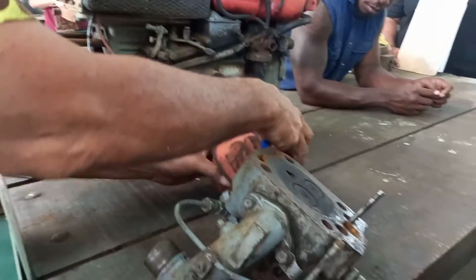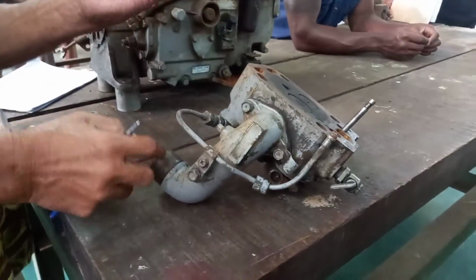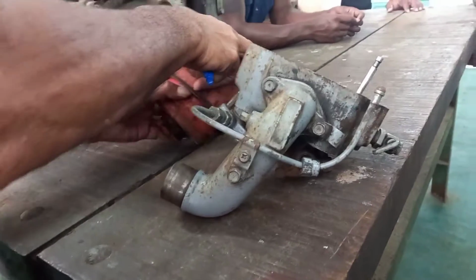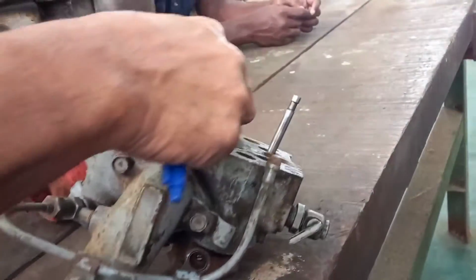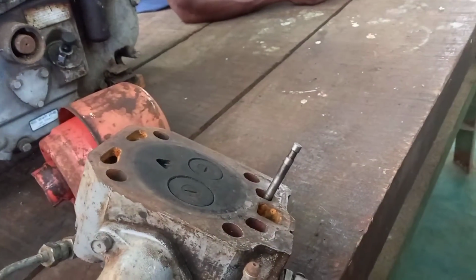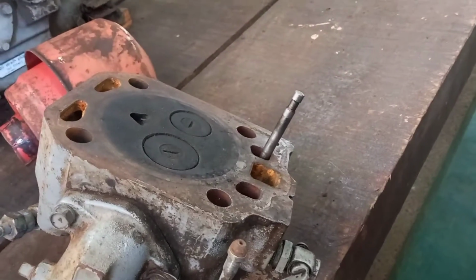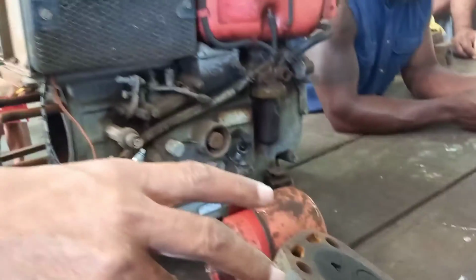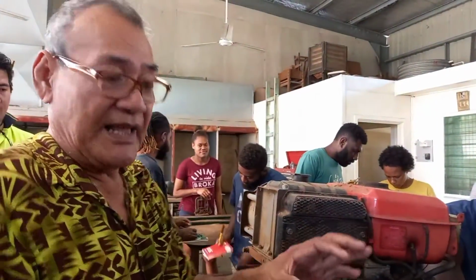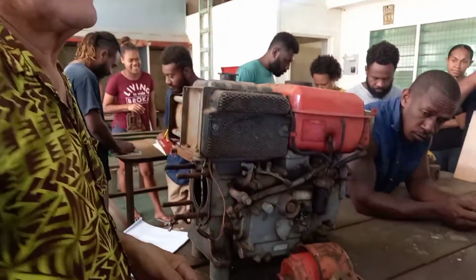And then this is connected to this inlet pipe, and it's connected directly to the intake valve. So in the induction stroke, the piston goes down, the intake valve opens, and air goes inside.